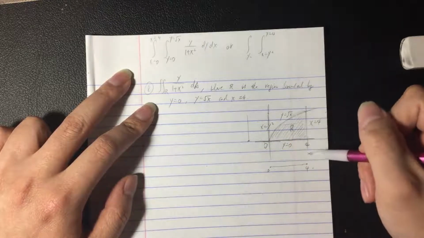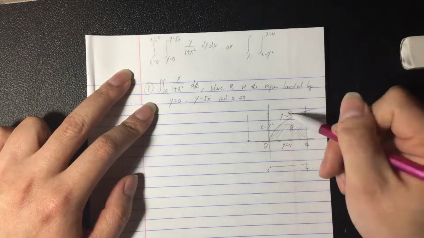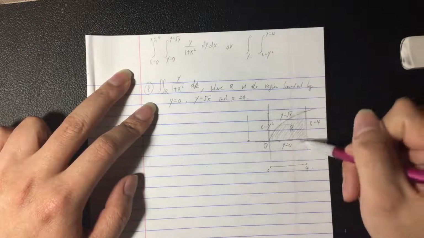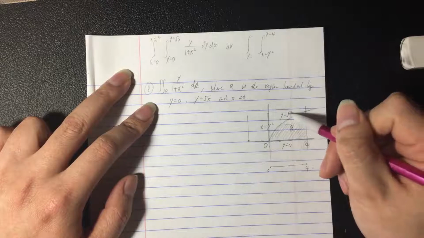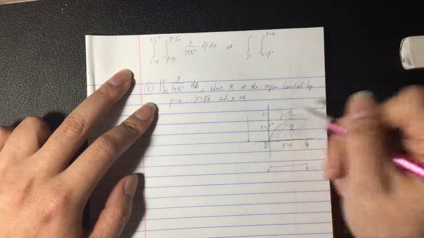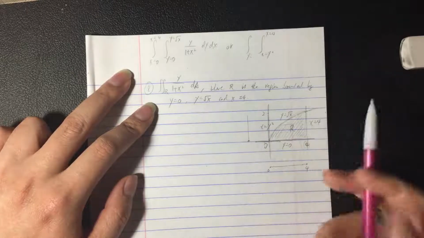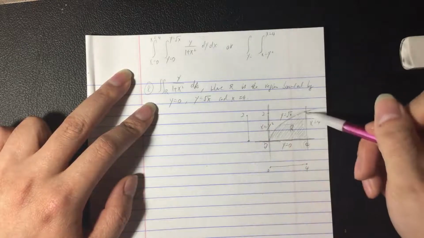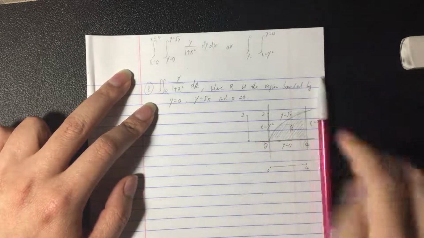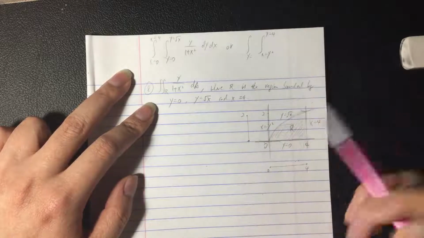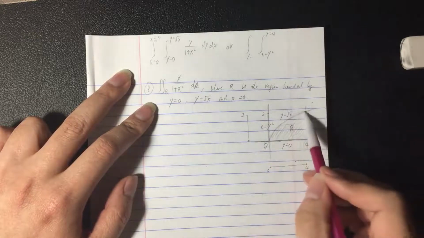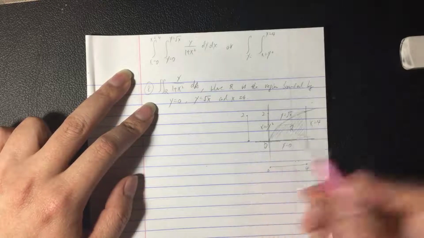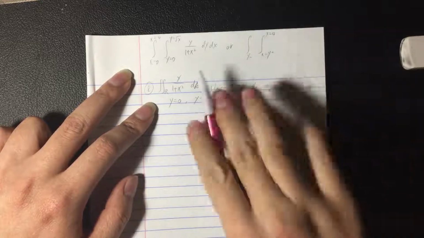I plug in 4 for x. Square root of 4 is 2, so y is 2. So the entire line segment, pushed into the y-axis, goes between 0 and 2, and this curve also goes between 0 and 2. So that's the projection in the y-axis.